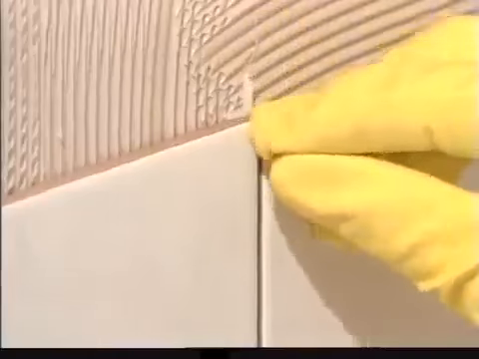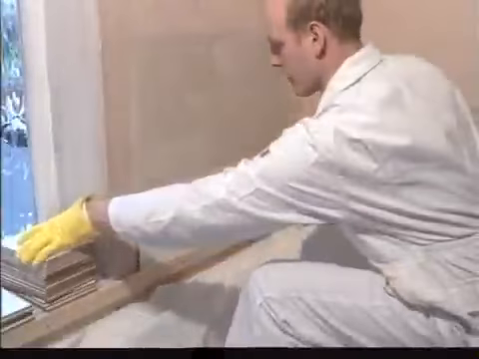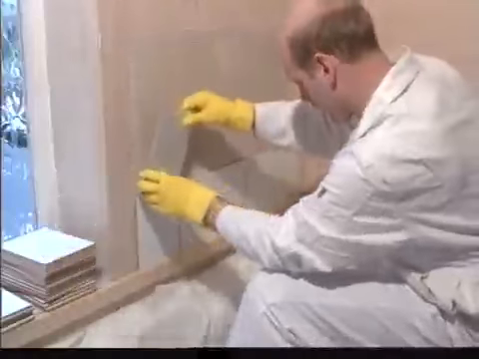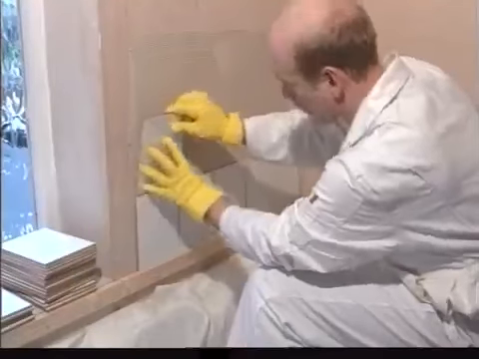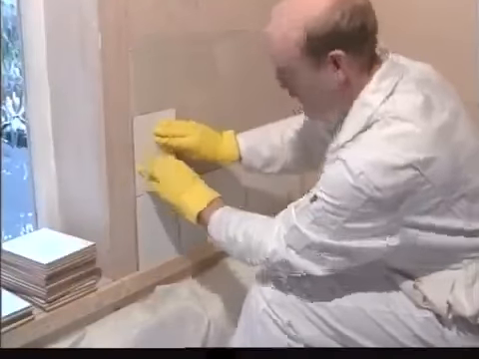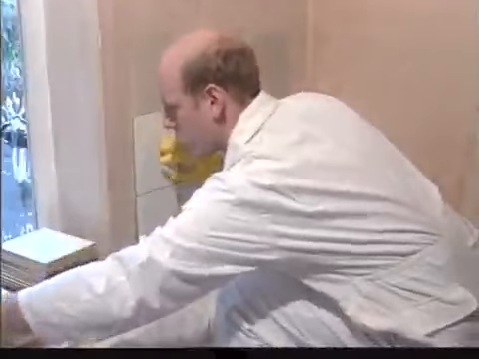Continue to tile along the horizontal line, spacing as necessary. Begin to tile the second row, spacing as before.